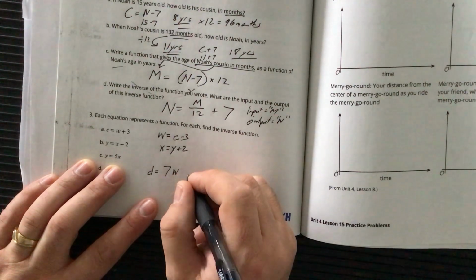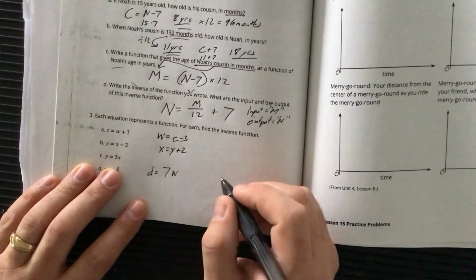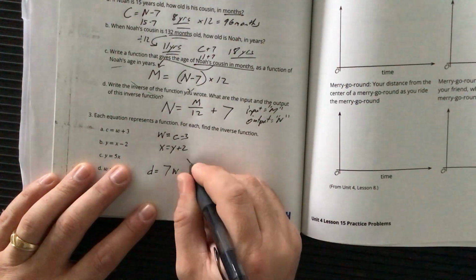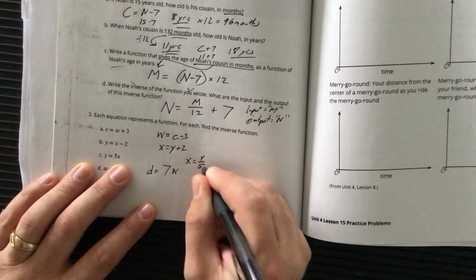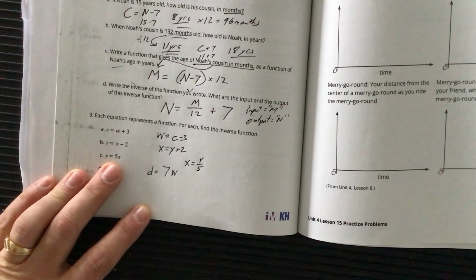Okay. That's not correct. Shouldn't be adding. You're doing the opposite of multiplying there. Yes? X equals 5 divided by Y. Should be Y divided by 5. Switch X and Y around. The opposite of times 5 is dividing by 5.